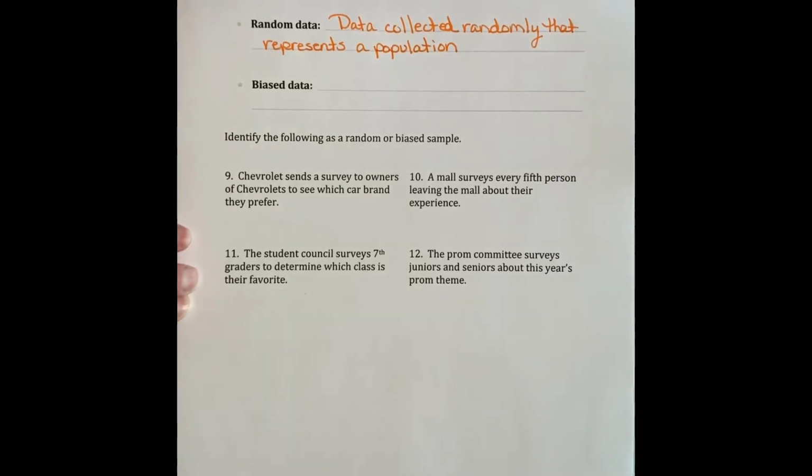We are going to now look at 2 different types of data. The first is random data. Data collected randomly that represents a population. And now biased data. Data collected in a way that shows a particular outcome. Note, anyone taking a poll can make the data look any way they want it to.